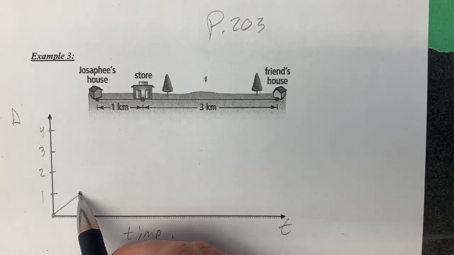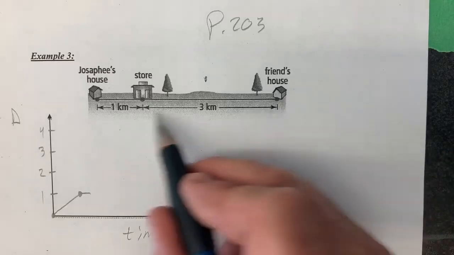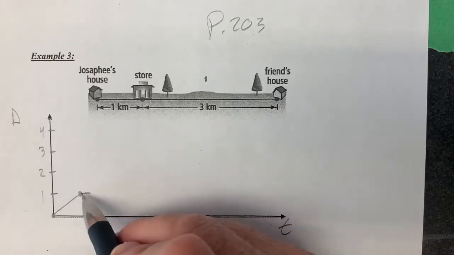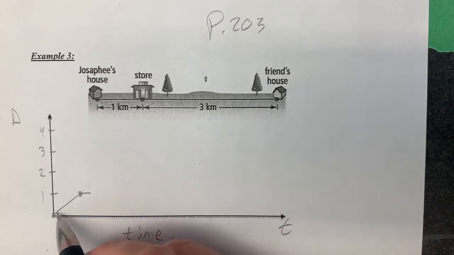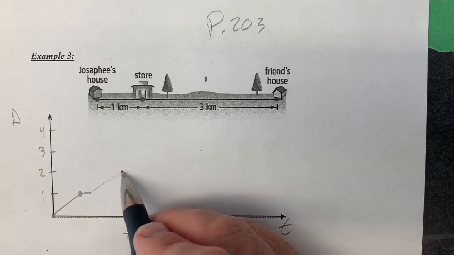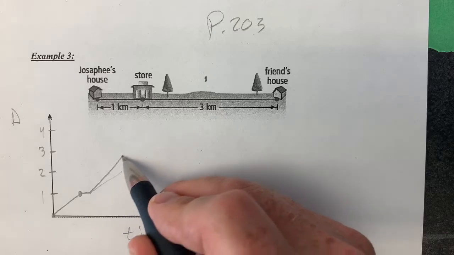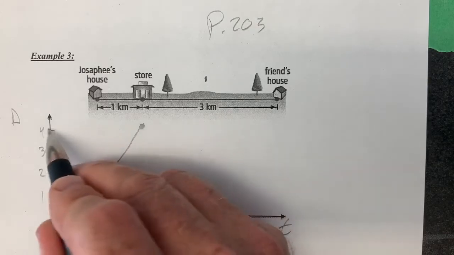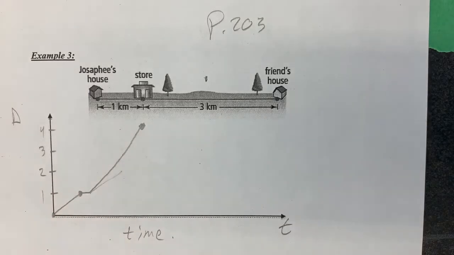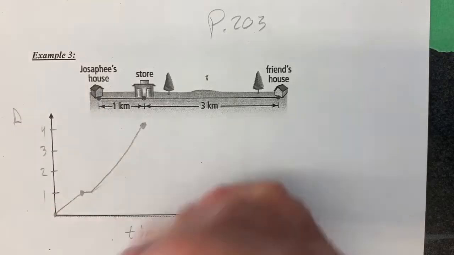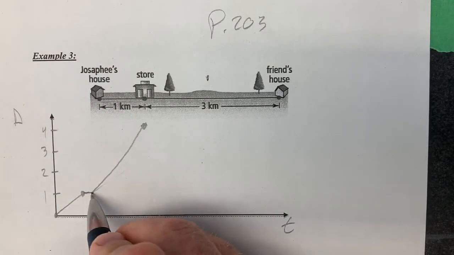Okay? After she buys a drink, she's going to be at the store for a little bit of time. And then she's going to jog to her friend's house. Now, her friend's house is 4 kilometers away, so she's going to go up to a distance of 4. Now, is it going to be the same slope? No, it's going to be steeper because she's jogging. So this was walking, jogging. I'm going to go steeper. Now she's at her friend's house, 4 kilometers away. This little section of time really is the time she spent in the store.